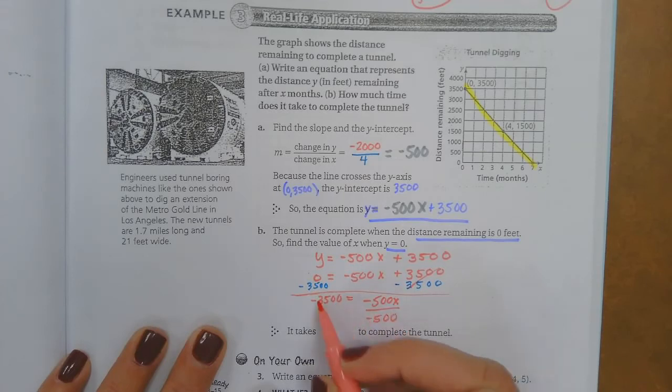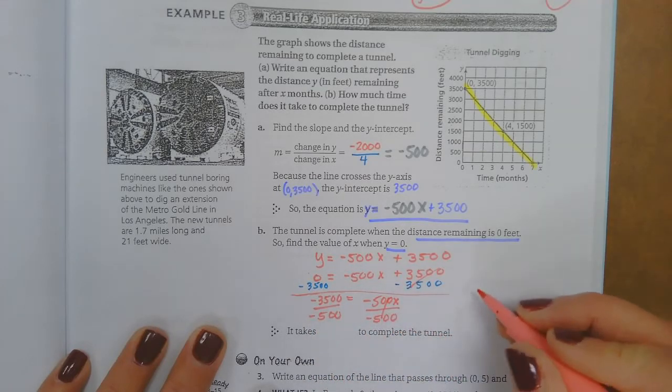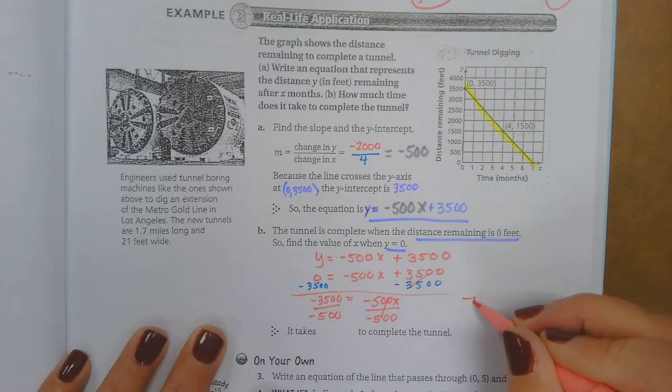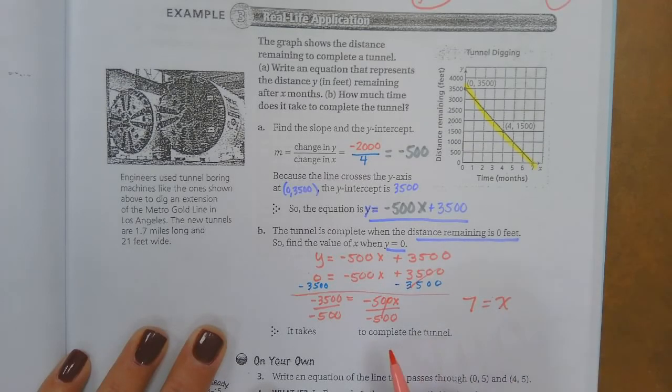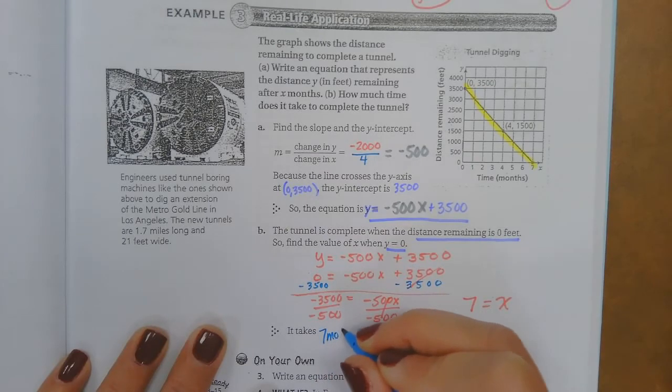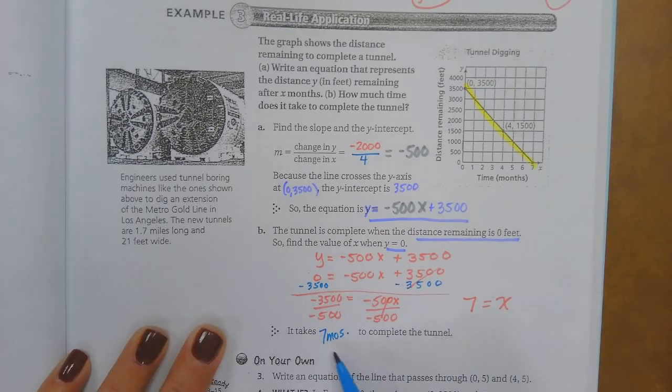Divide by negative 500 on both sides, and that leaves you with negative 3,500 divided by negative 500, which is 7. So it takes 7 months to complete the tunnel, and that would be your answer.